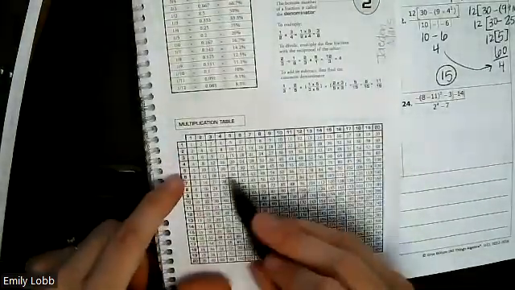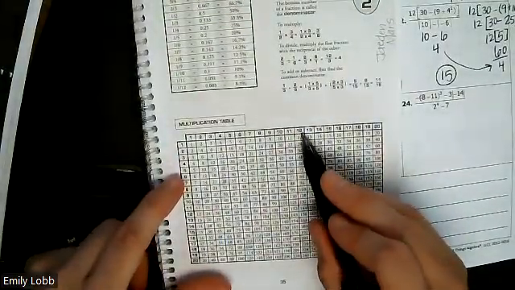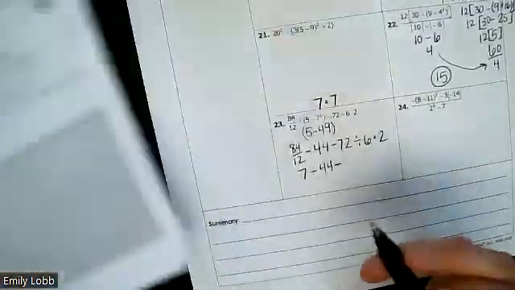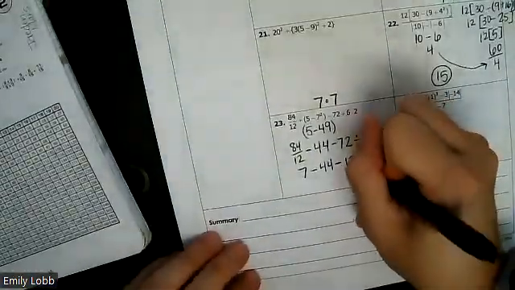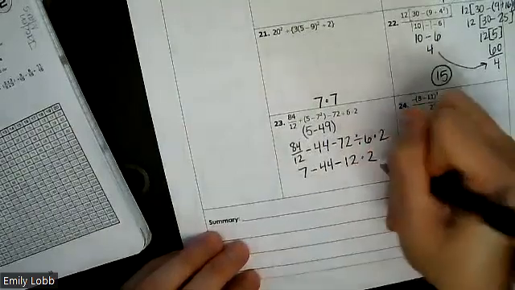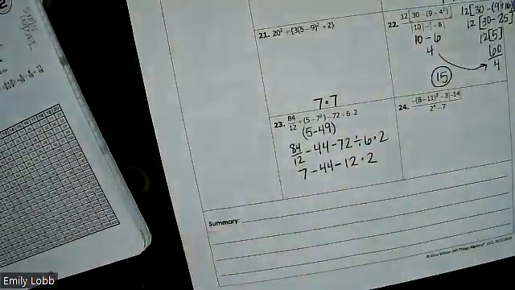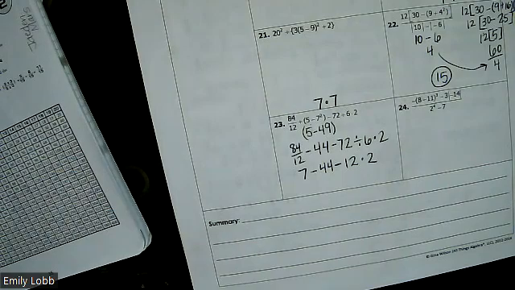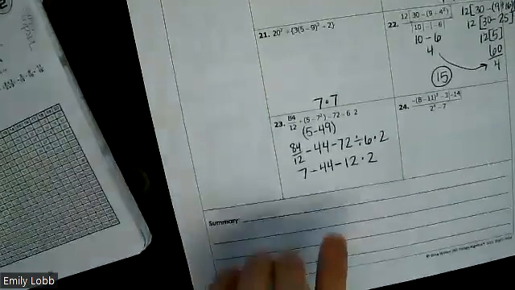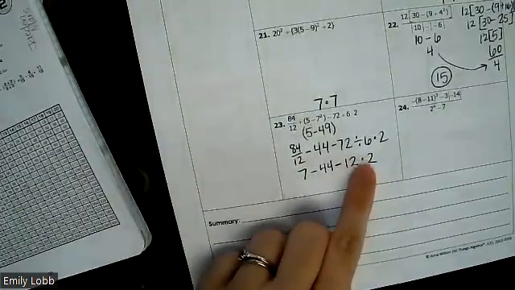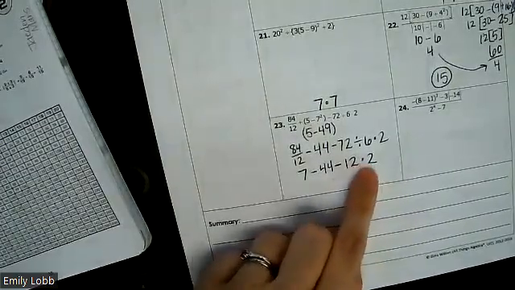Follow your 6 till you get to 72. Your answer is 12. Bring down your times 2. What do I do next? I did my division, but I forgot to do my multiplication, right? So what's 12 times 2?